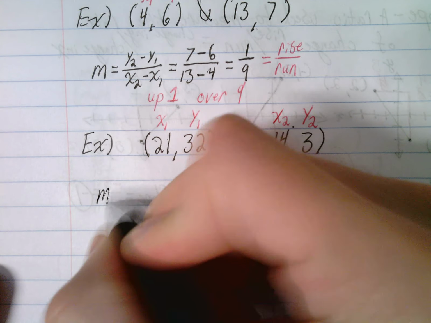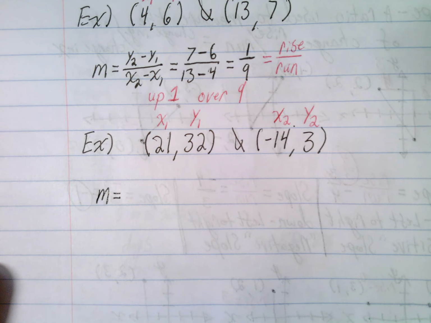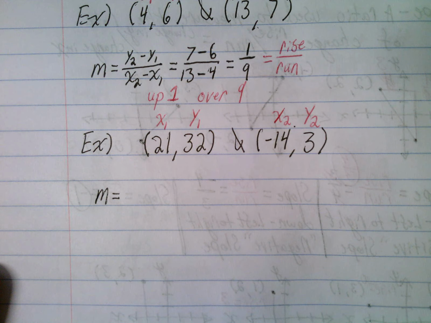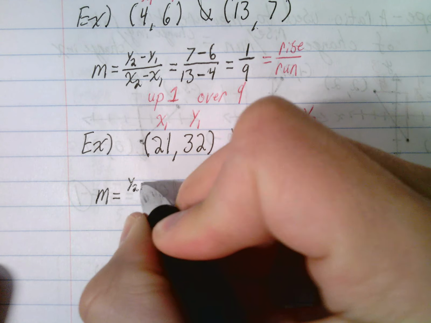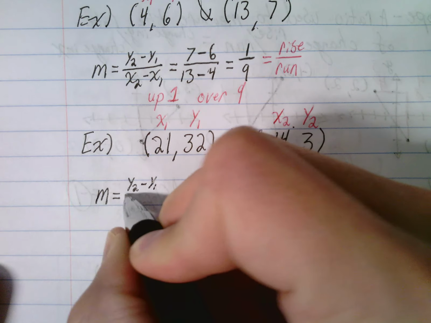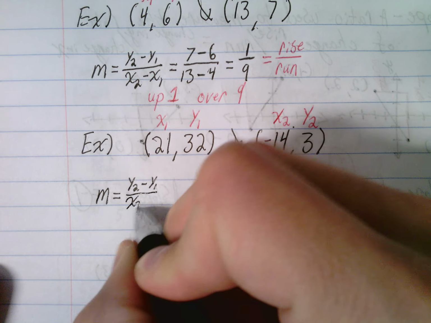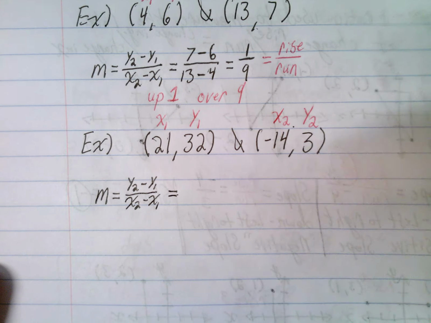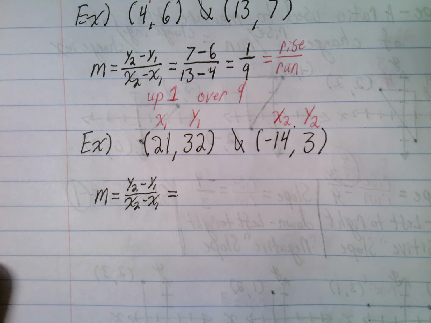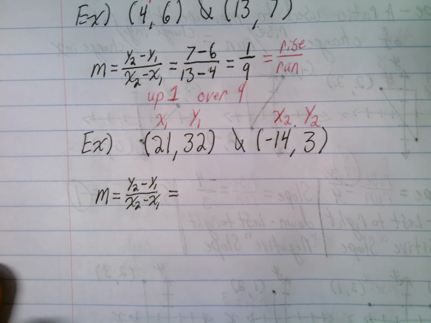Our formula, who remembers the formula? Show of hands, who remembers what the formula is without looking at their notes? Antonio A. y2 minus y1 over x2 minus x1. Good. y2 minus y1 over x2 minus x1. For some reason, this formula just gets stuck in my head. Okay, it's like rhythmic. I work out to it. I sing the slope formula as I work out.